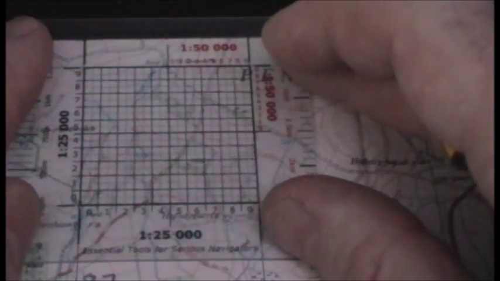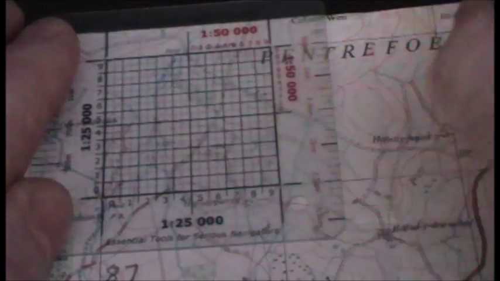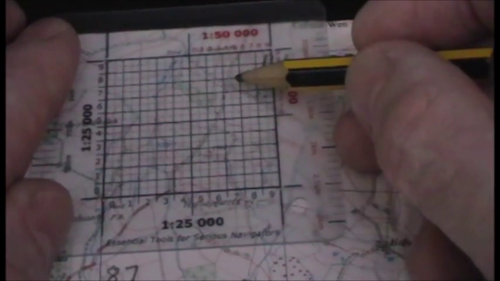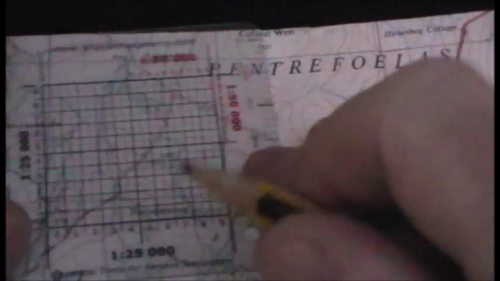Now then, we continue eastwards until we find the square that the crossroads is in. And this particular square is number 7. So after 87, we write down 7. So that's our eastings done.